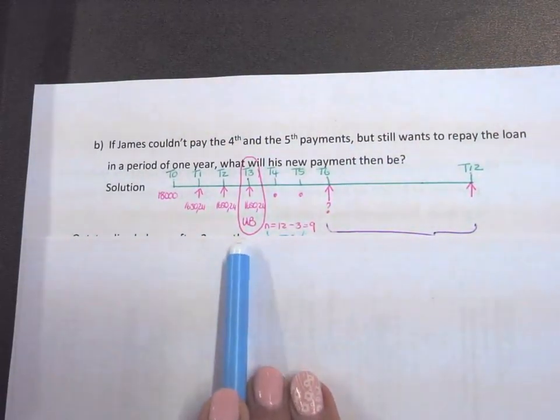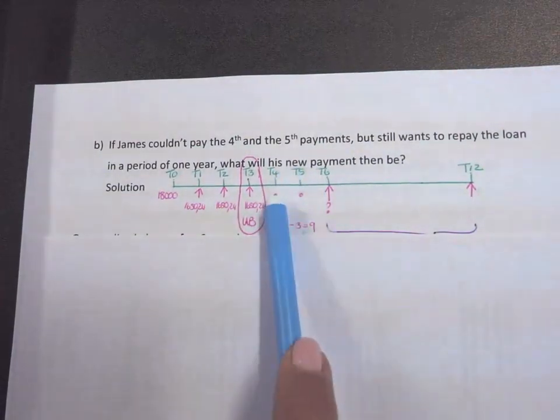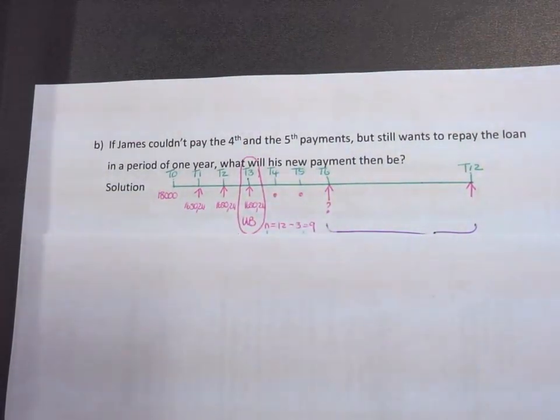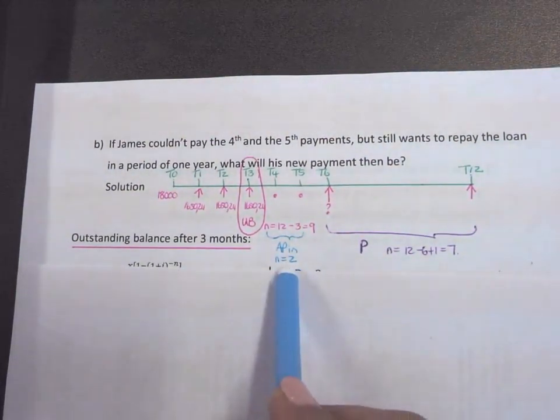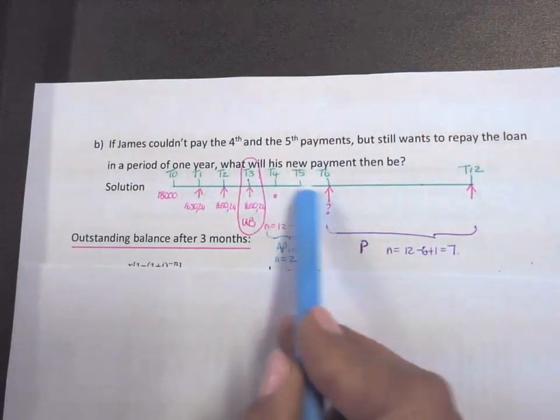Does everybody understand that? What will happen at time 4 and time 5? There are no payments into the account. It will earn interest with which formula? A equals P(1+i)^n. And for how many months? 2. So N is 2 for that period.